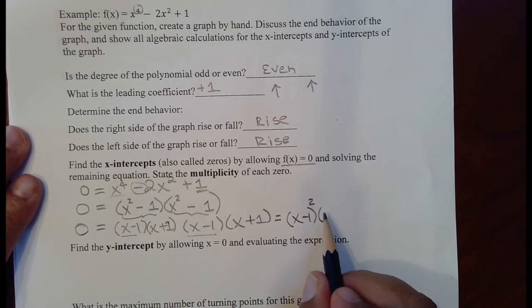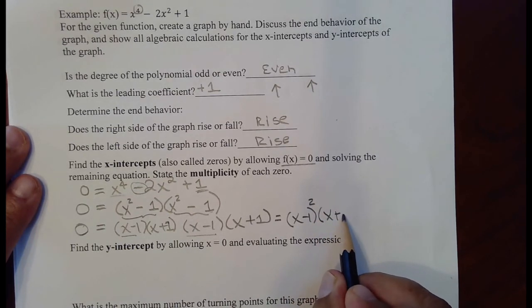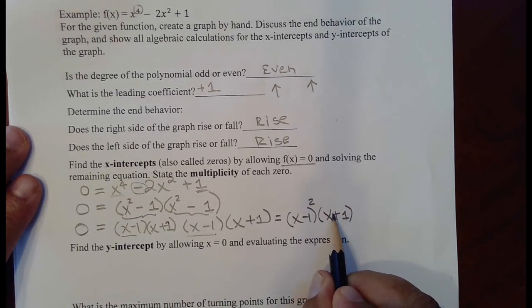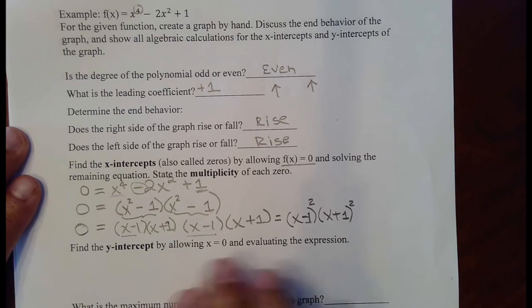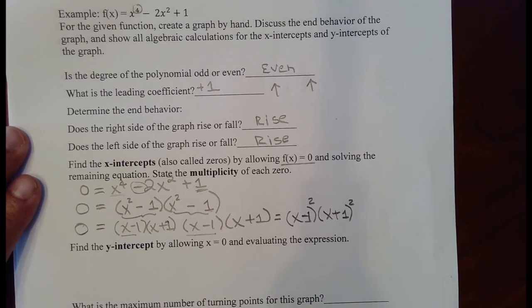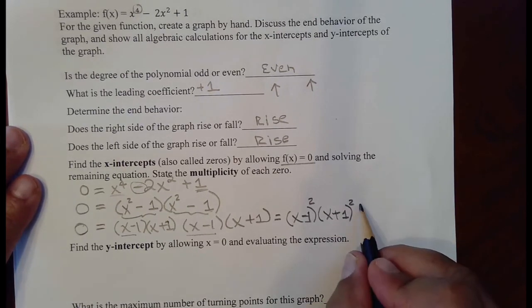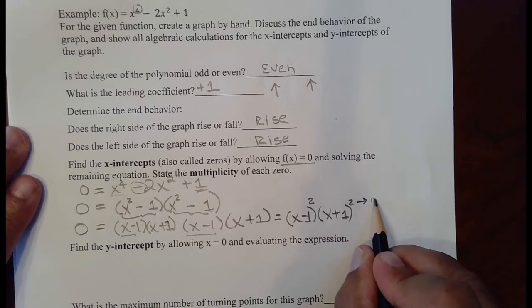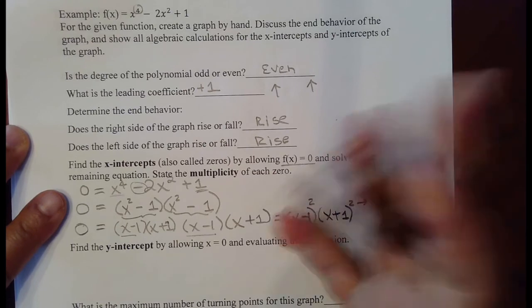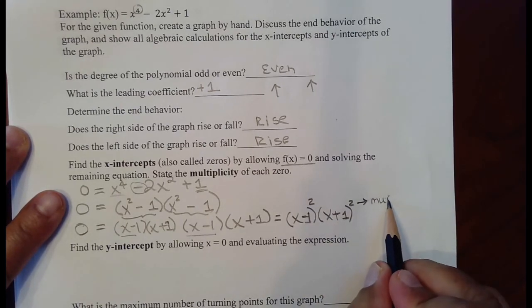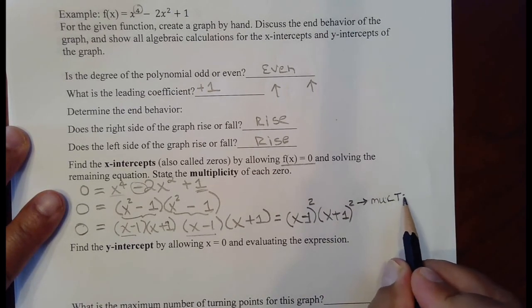We get the x-intercepts by taking the factor and setting it equal to 0 and solving it. So taking the square root here and the square root here, you get x minus 1 is equal to 0. And then bringing this over here, you get x equal to 1. That's going to be one of your x-intercepts.